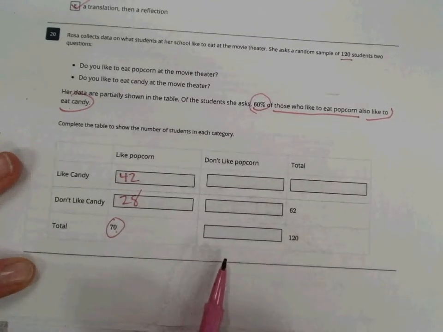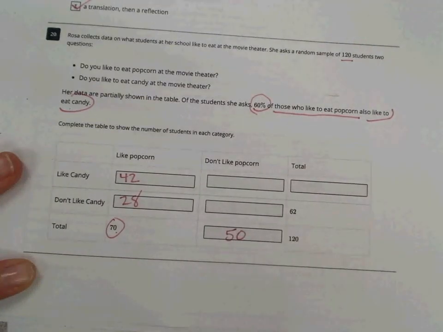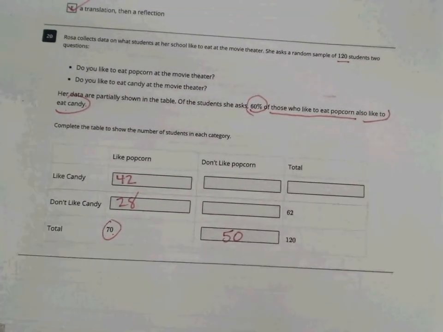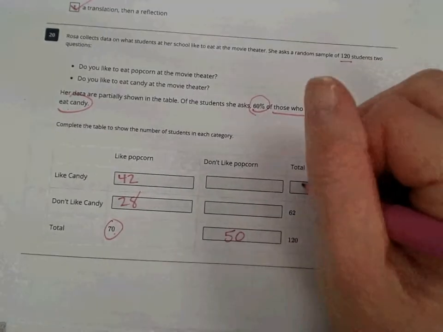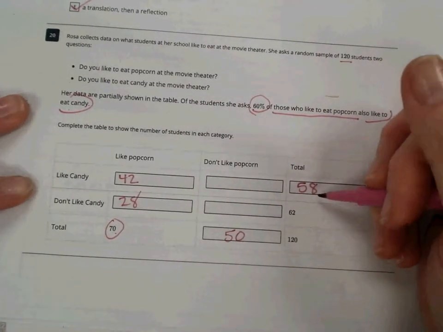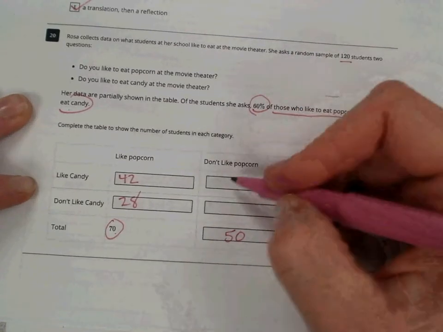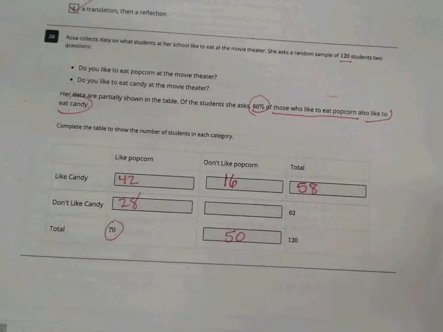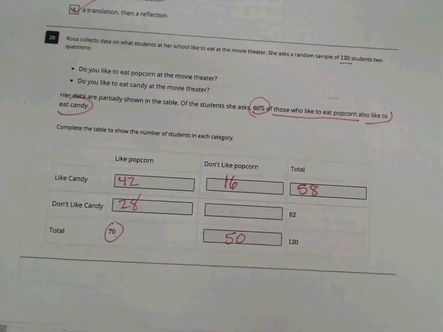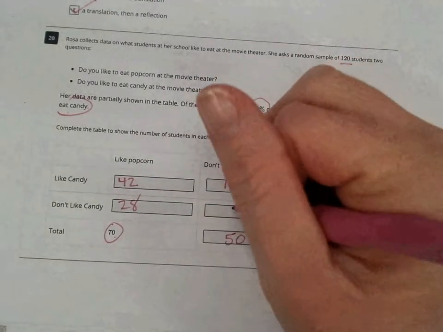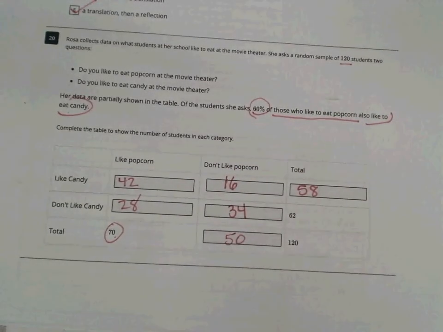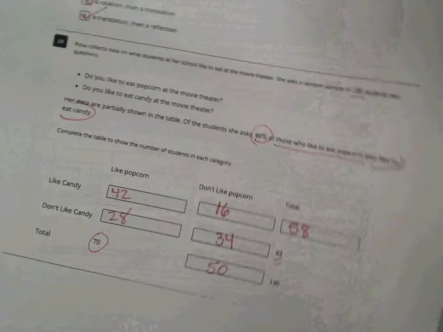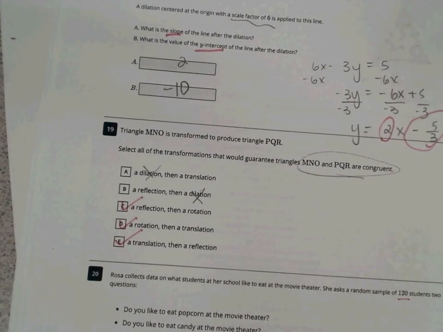So you do 120 minus 70 to fill in this blank, which is 50. And then we have 120 minus 62, and we get 58 who like candy total. And then we can subtract 58 minus 42, which is 16, that don't like popcorn but do like candy. And then we can do 50 minus 16, which gives us 34, who don't like candy and don't like popcorn. And we should be able to add up 28 and 34 and get 62, which is true. And that is the conclusion of that question, and also the conclusion of this practice test.